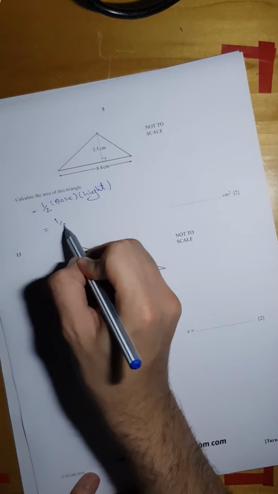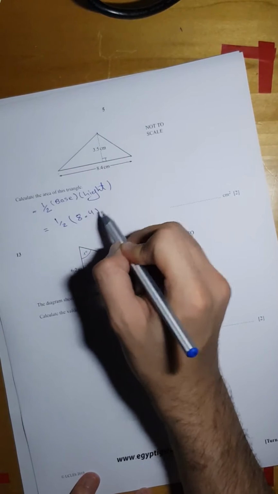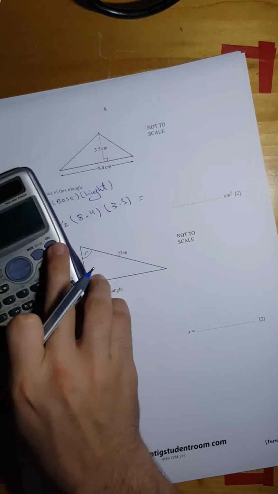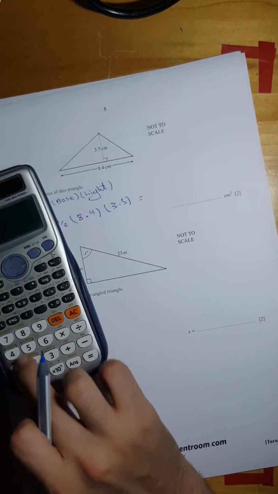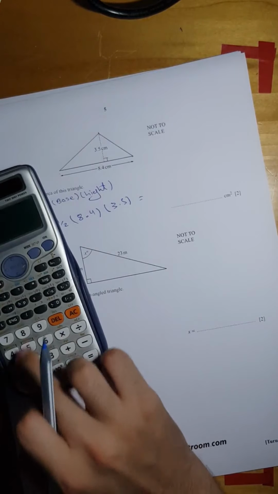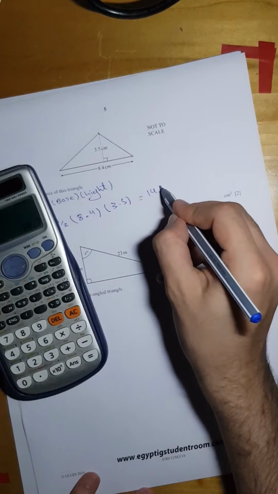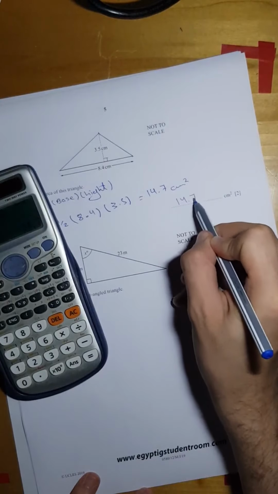So half, base which is 8.4, height which is 3.5, gives 14.7 centimeters squared.